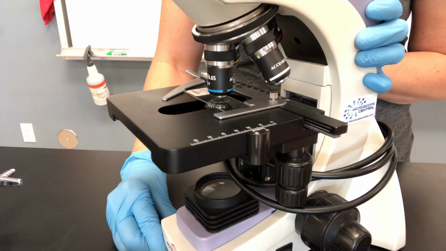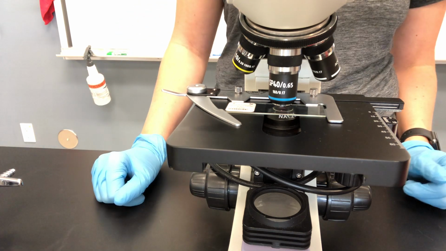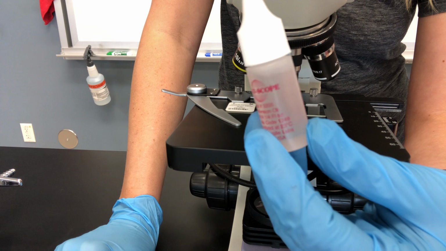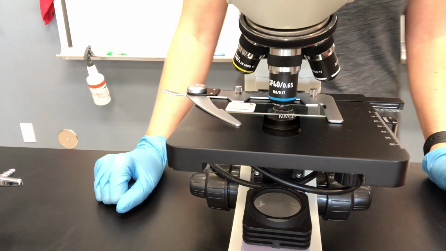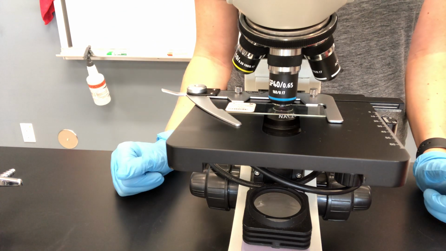So this is where I'm going to turn it a little bit more like this so you can see straight on. In microbiology, we use this immersion oil. It's this little container right here. What it does is it helps the immersion oil lens work. Without it, you can see stuff, but it's super blurry. The oil is what's going to make it focus and have a nice clear image.